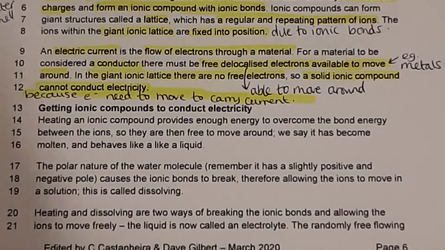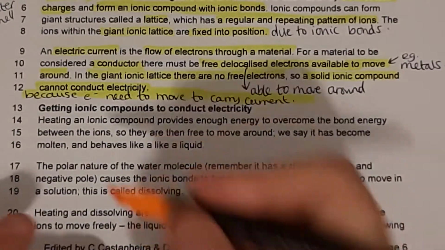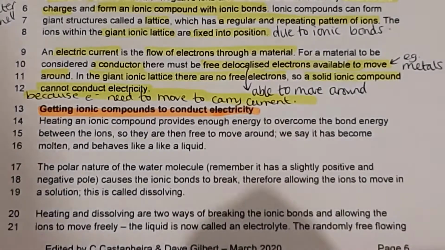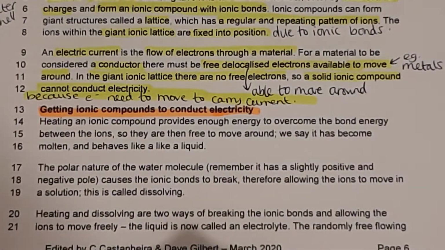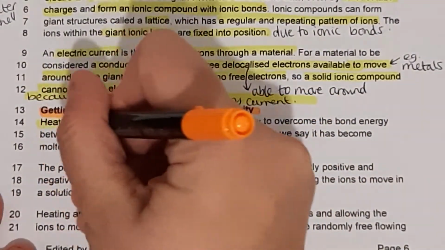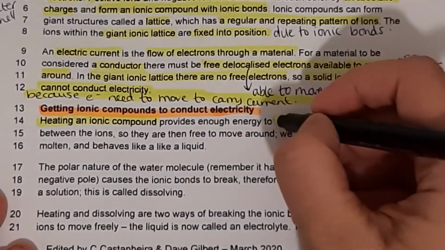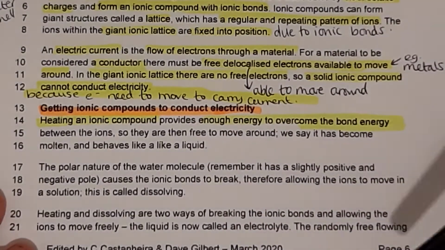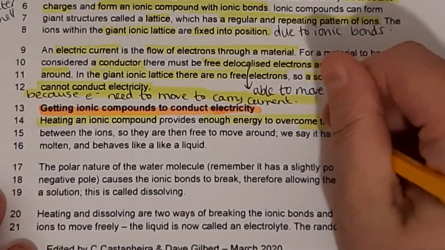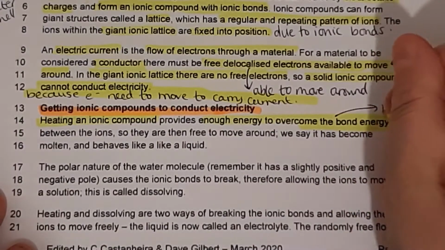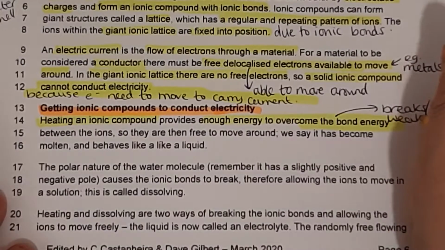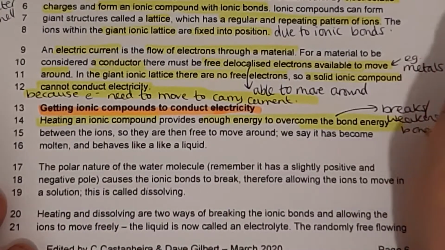So, getting ionic compounds to conduct electricity. This is our subheading. Heating an ionic compound provides enough energy to overcome the bond energy. That means it breaks or weakens the bonds.